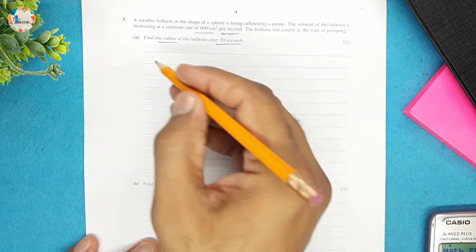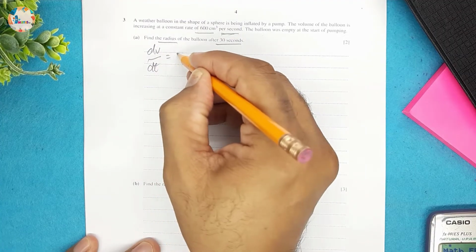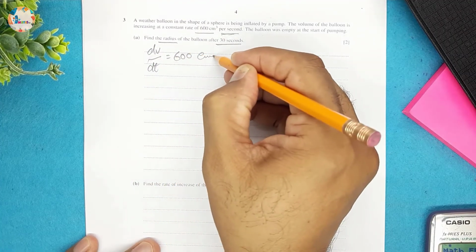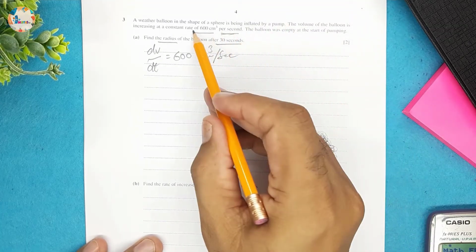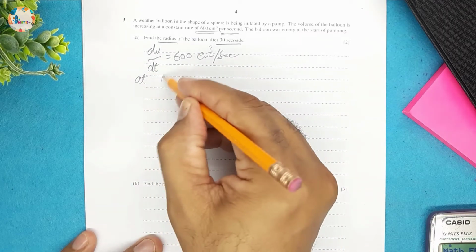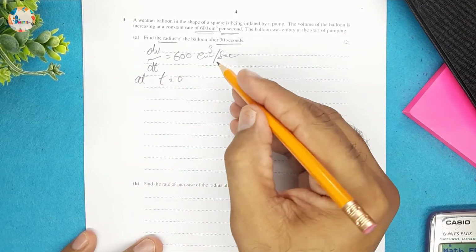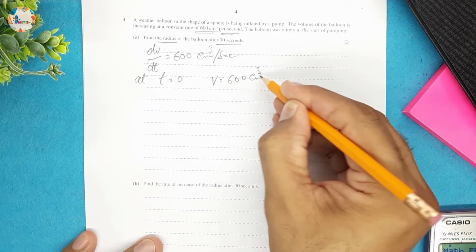For this one, the change in volume dV over dt is provided, which is 600 centimeter cube per second. So this is the information provided over here. And at t is equal to 0, volume is equal to 0.